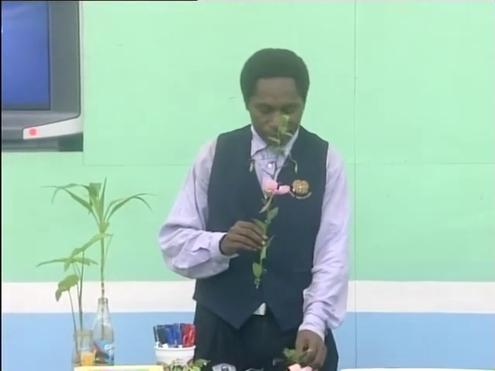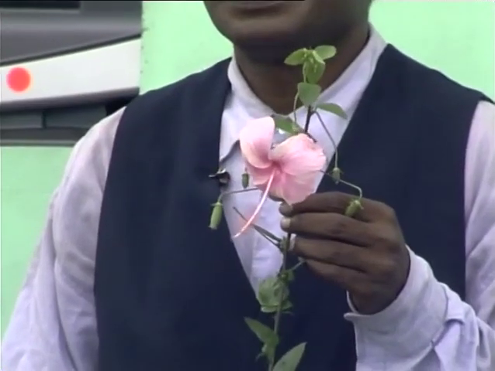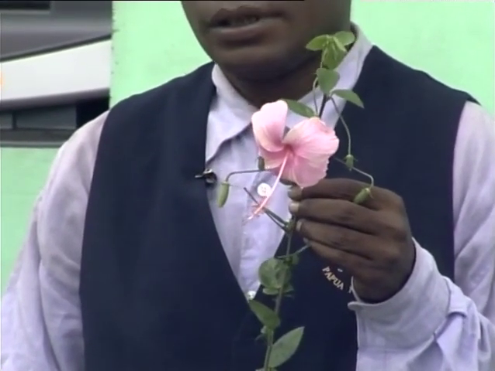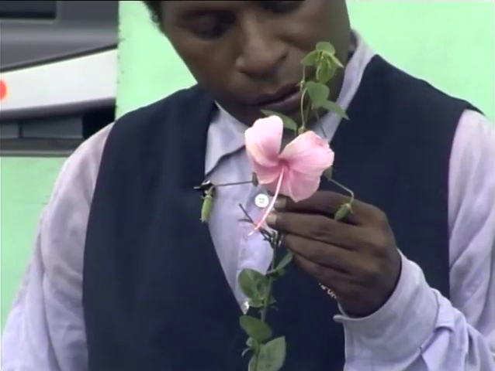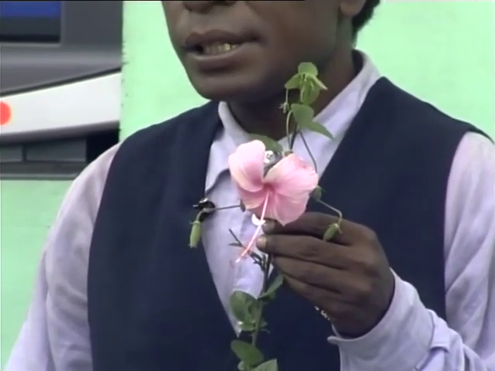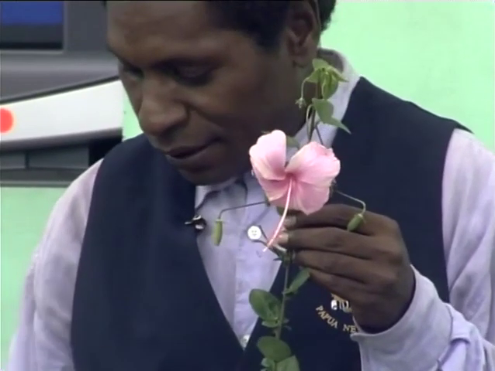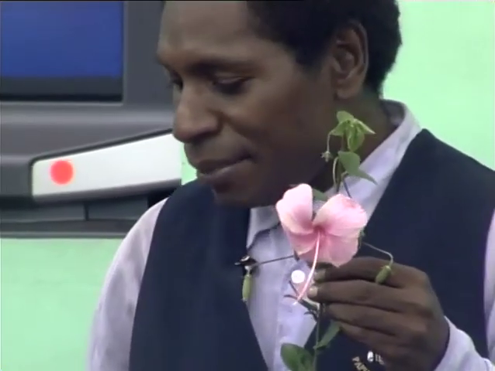Okay, this is the common flowering plant. Now, this is the flowering plant called the, everyone? Receiving students? Okay, that's the hibiscus.